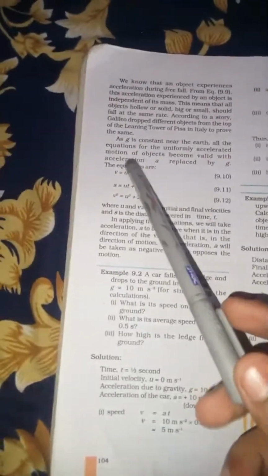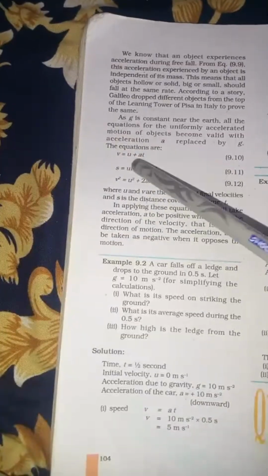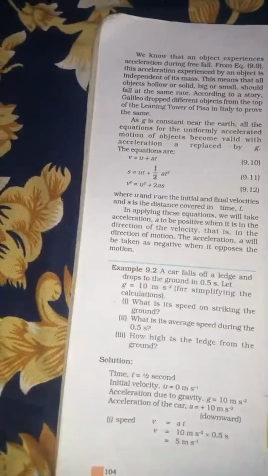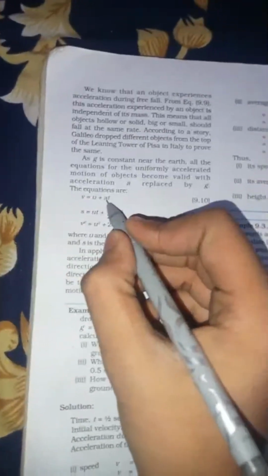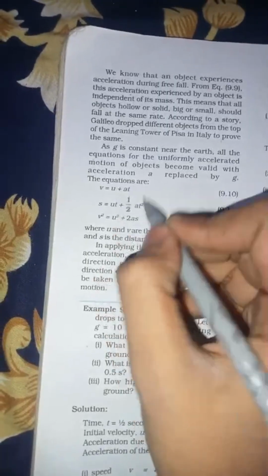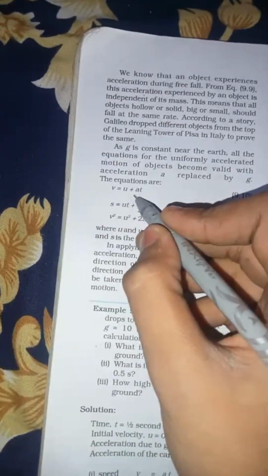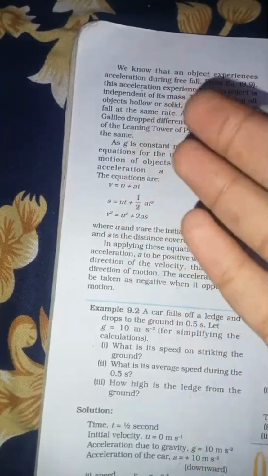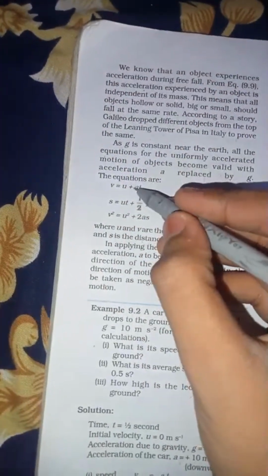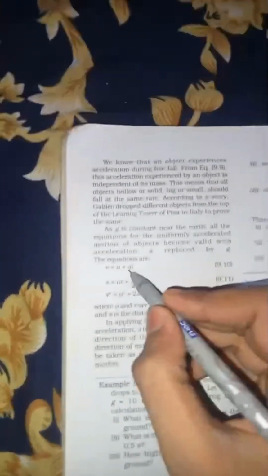Okay. Now next, motion of the objects under the influence of the gravitational force of the earth. We read the three motion equations in the previous chapter, and in the three motion equations we replace a by g, because in these equations a means acceleration, and we learned recently that here it is acceleration due to gravity. So a is replaced by g, and s is replaced by h, height.